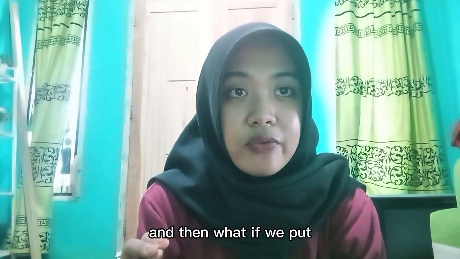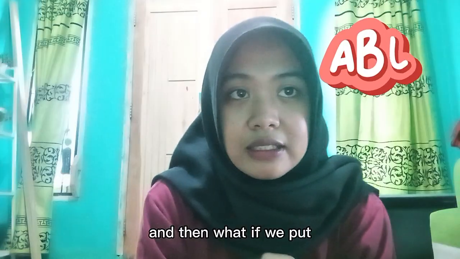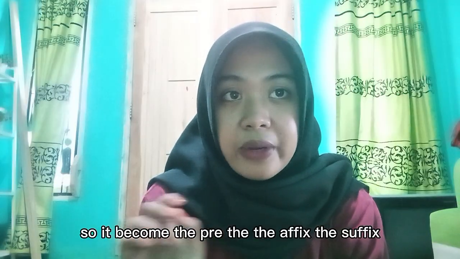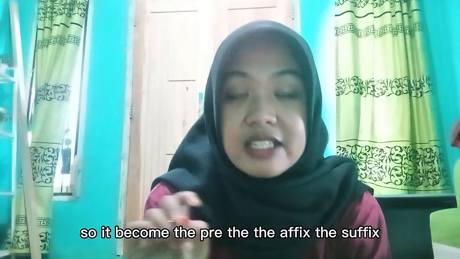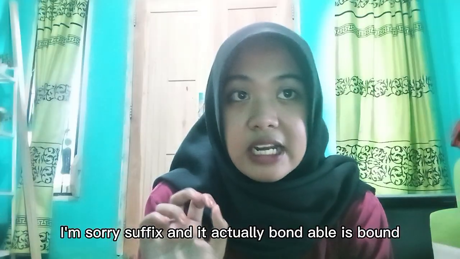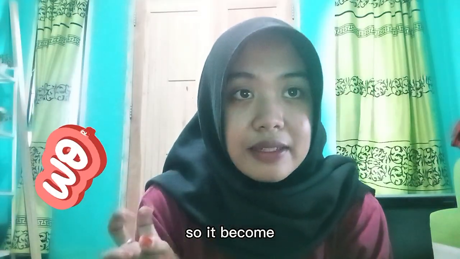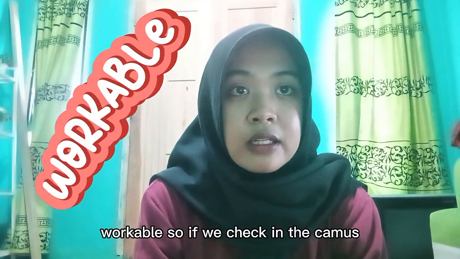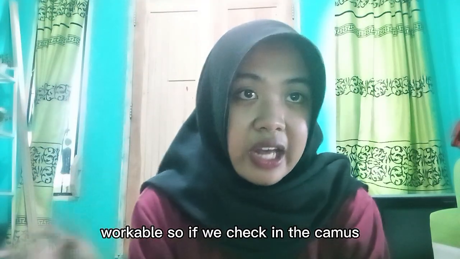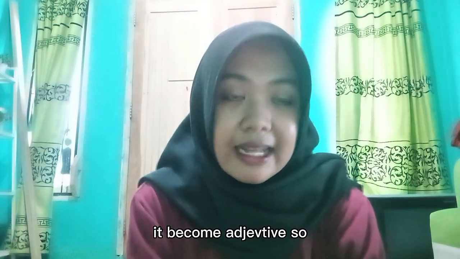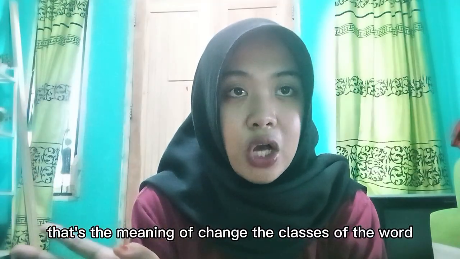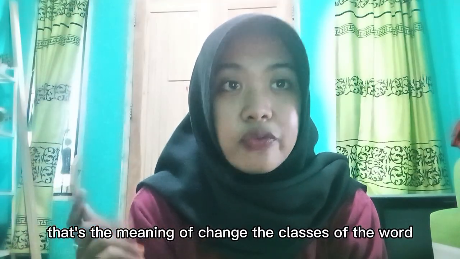And then what if we put able? It becomes a suffix, and able is bound. So it becomes workable. If we check in the dictionary, it becomes an adjective. So that's the meaning of changing the class of the word.